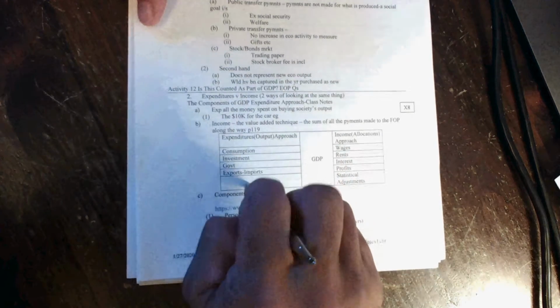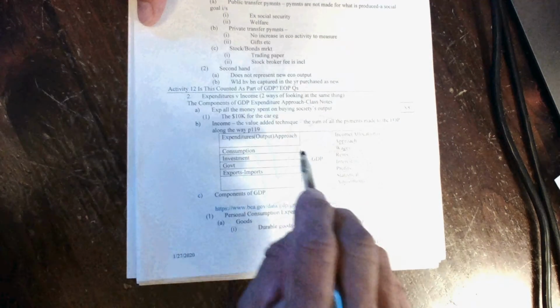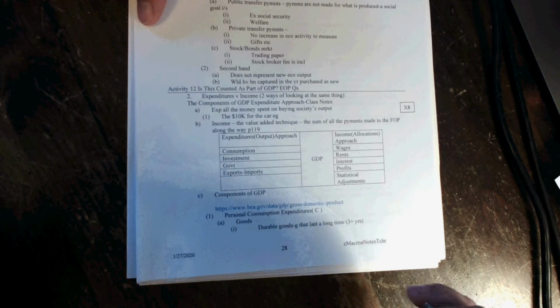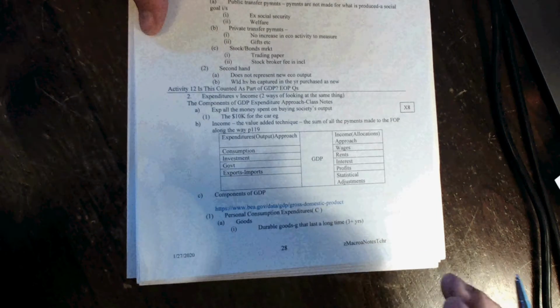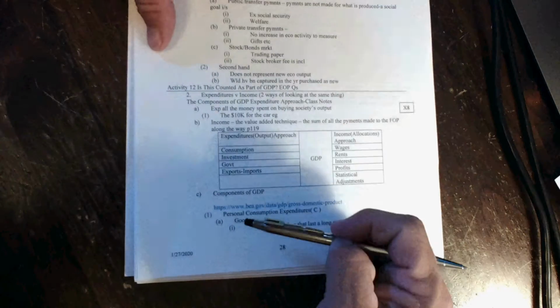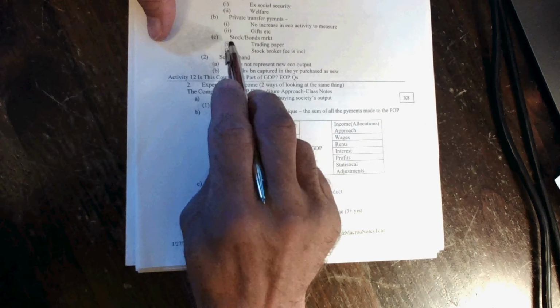A private transfer payment is a gift, for example. So you give someone a gift at Hanukkah or Christmas or their birthday. Well, it counted when you earned the money as a factor of production. But then when you gave it to somebody else, you can't count it again because nothing new was created. So private transfer payments will also be excluded from GDP.